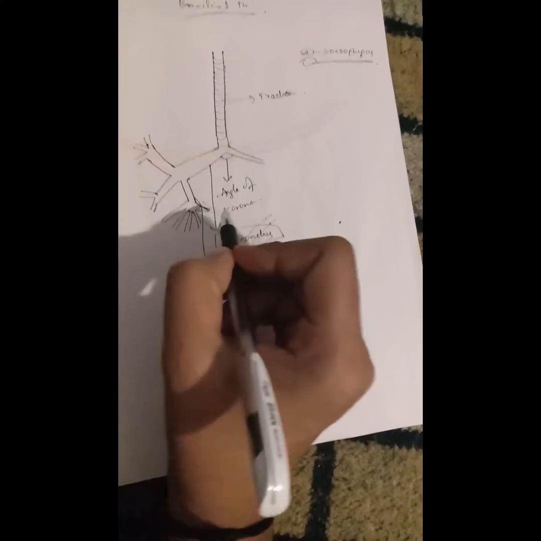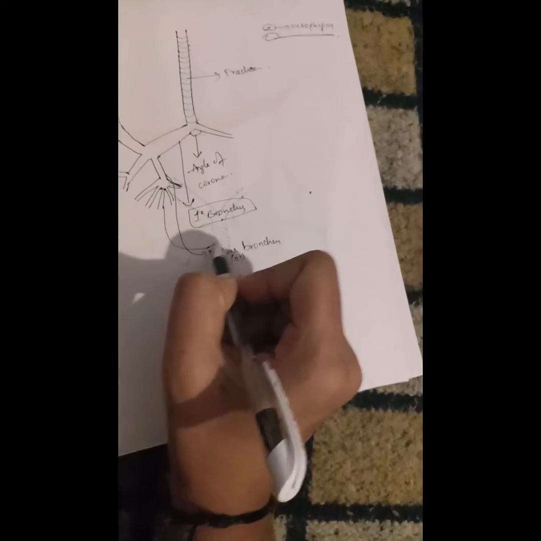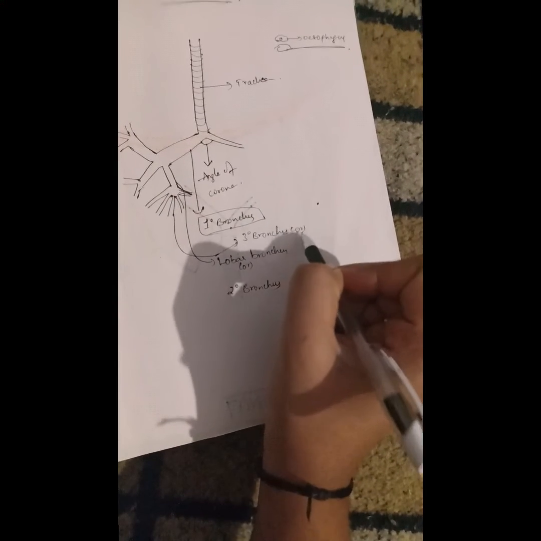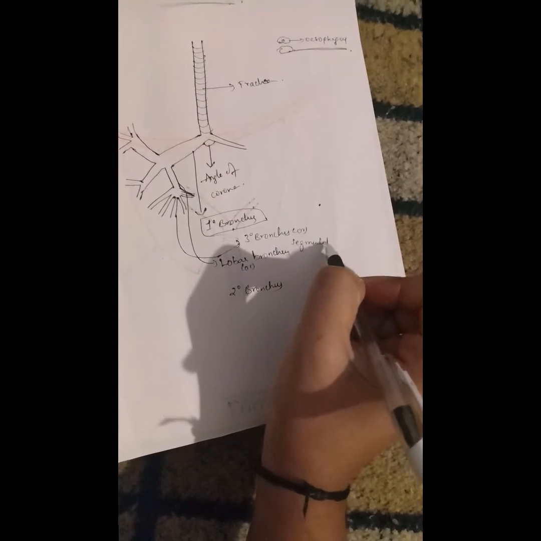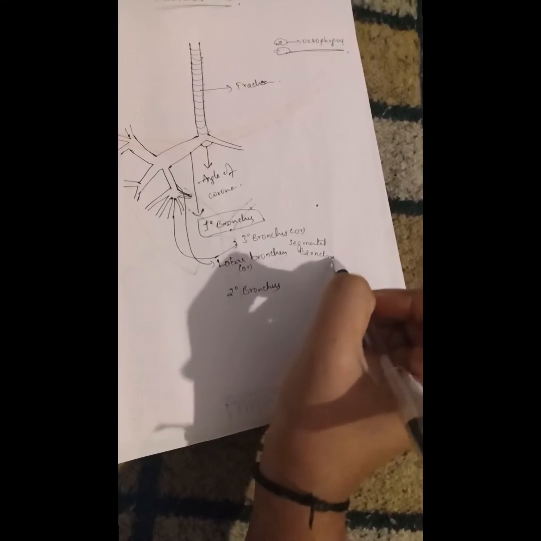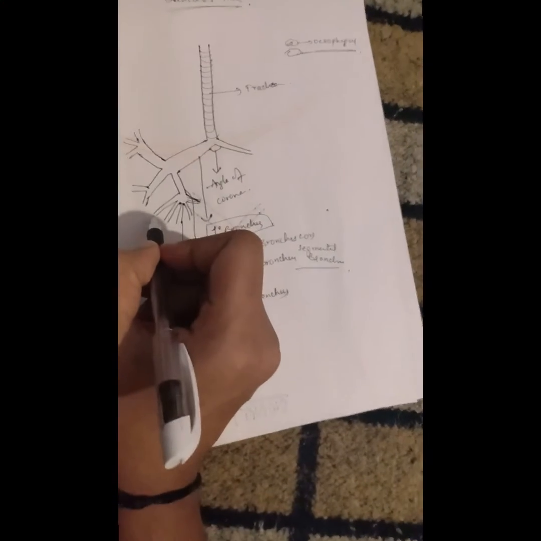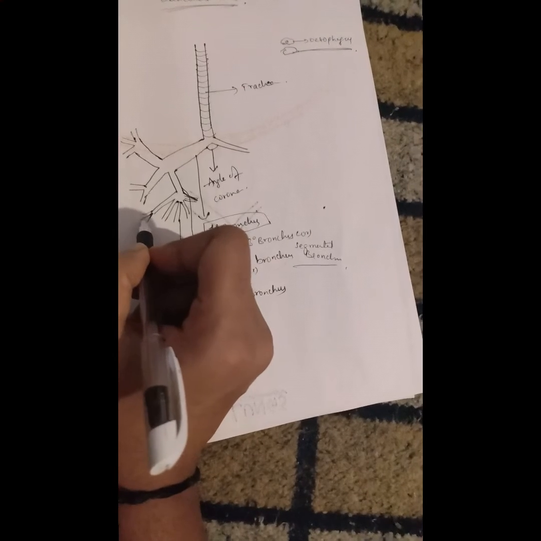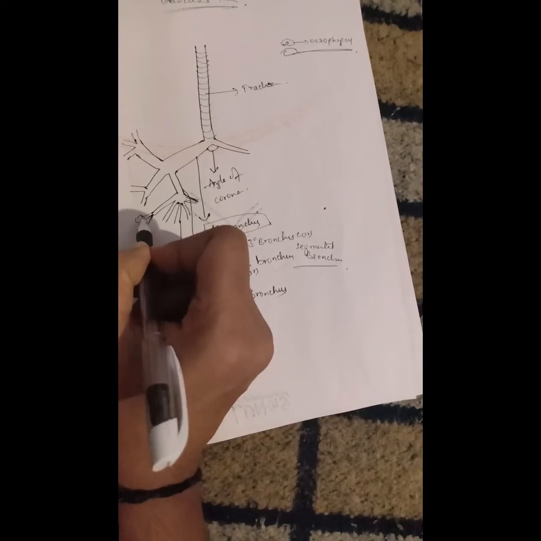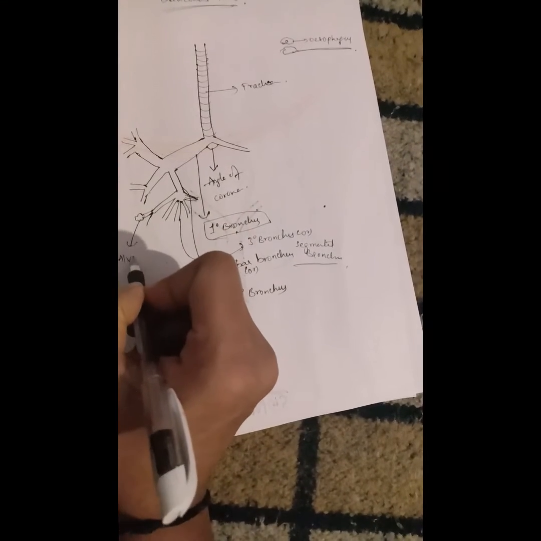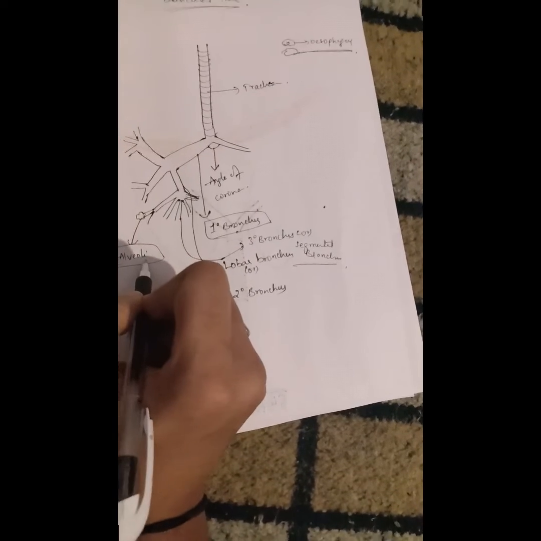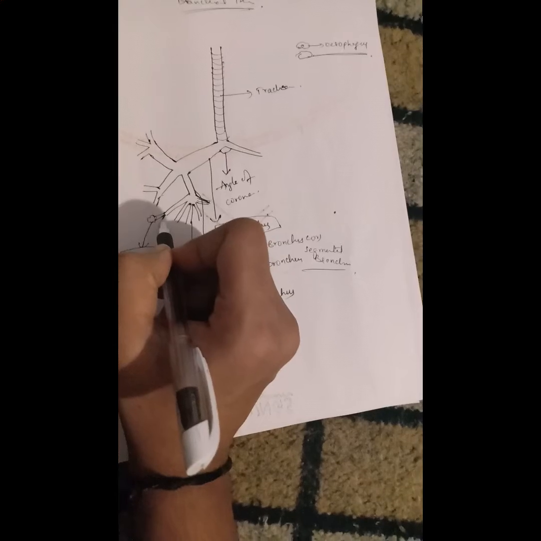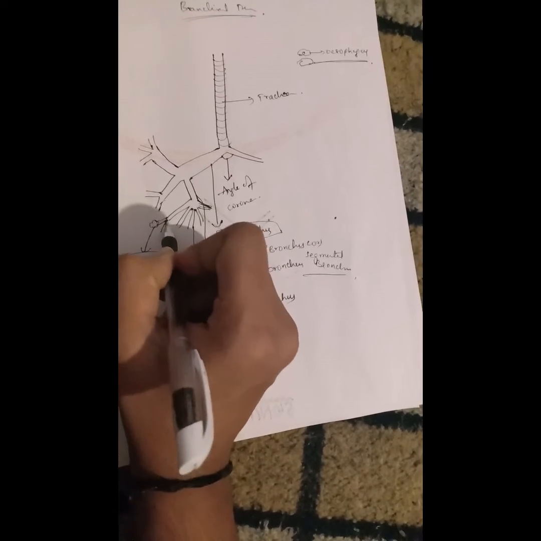This is known as the tertiary bronchus, or segmental bronchus. Further, each segmental bronchus is divided into many respiratory bronchi. Respiratory bronchus means it contains alveoli.